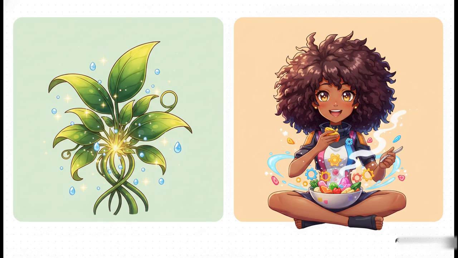Contrast that with heterotrophic nutrition, that's us. Animals and fungi are essentially high-maintenance consumers. We absolutely cannot make our own food from sunlight, so we rely on consuming complex organic substances and using biocatalysts, which we call enzymes, to break all that food down into usable energy.